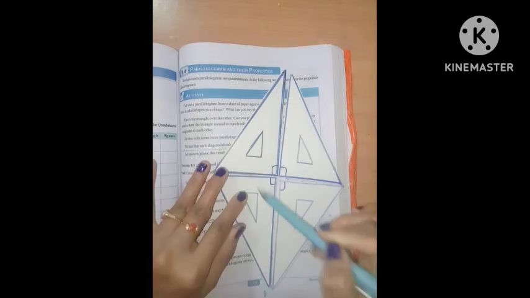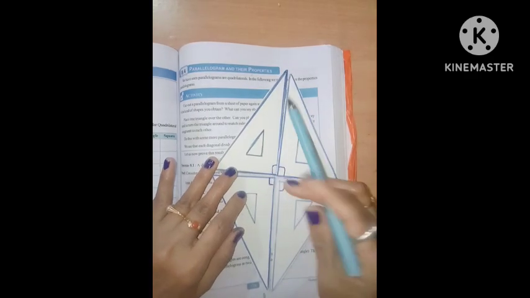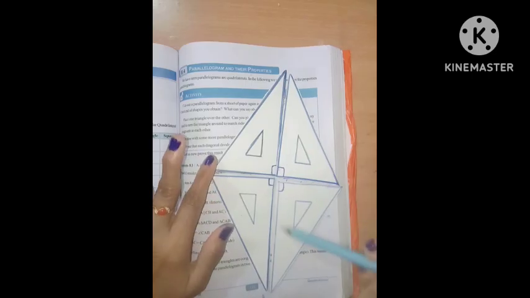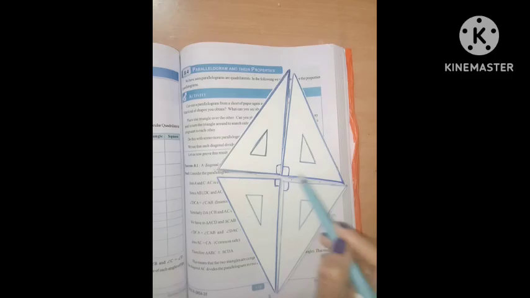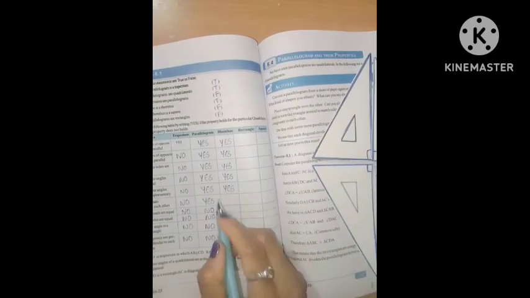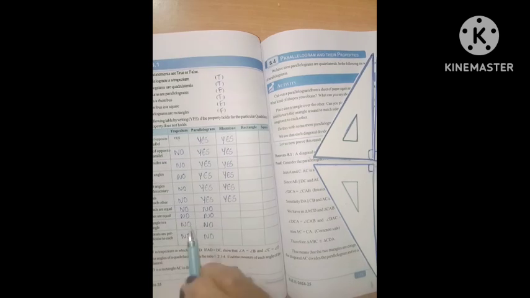These two diagonals are intersecting at a right angle and bisect each other. This side is equal to this side and this side is equal to this side only. So this property is also satisfied. So it is S. Next, are the diagonals equal?